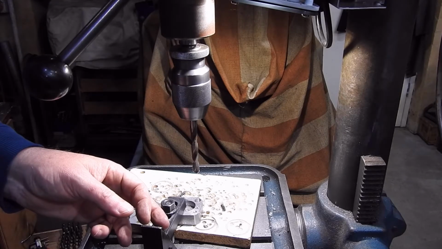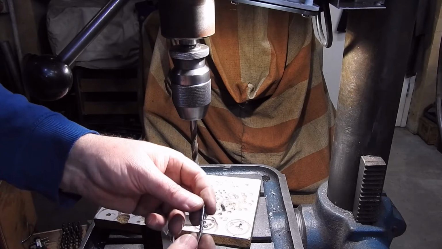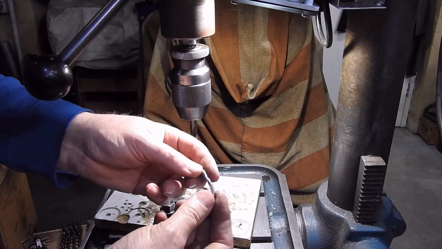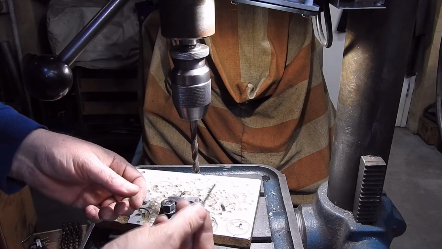That was at 780 RPM, which is around about the correct speed for mild steel. And as you can see, the chips have come off in a sort of spirally sort of thing. Moderate pressure, not a big deal.